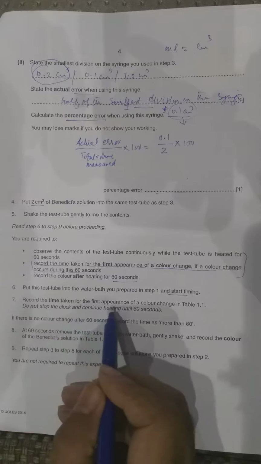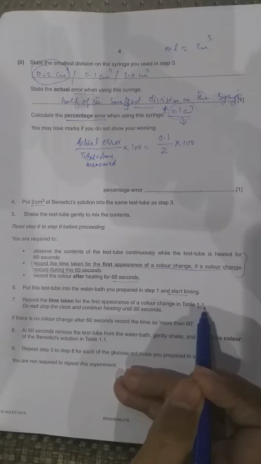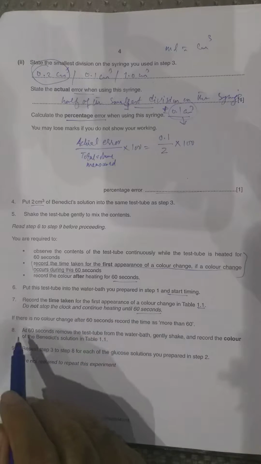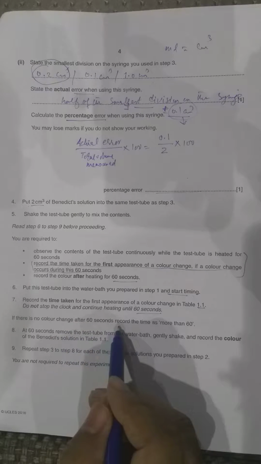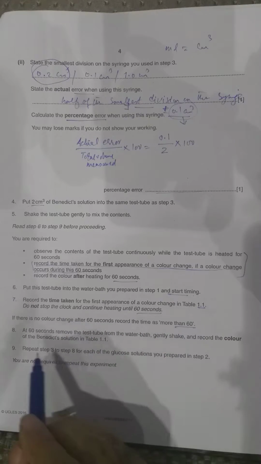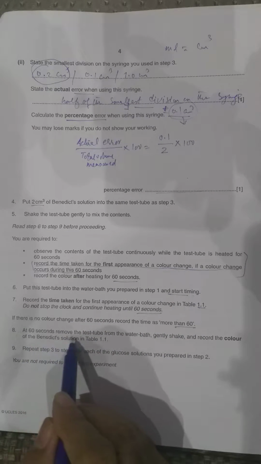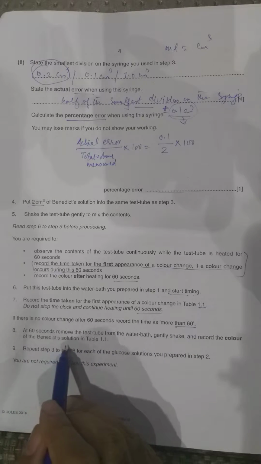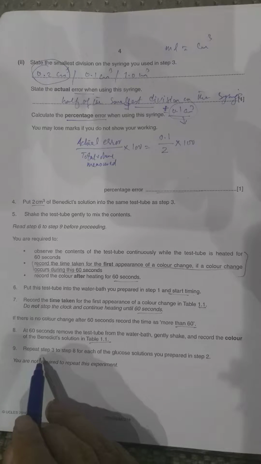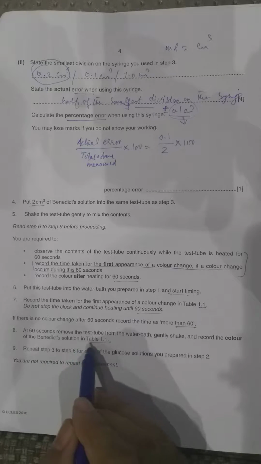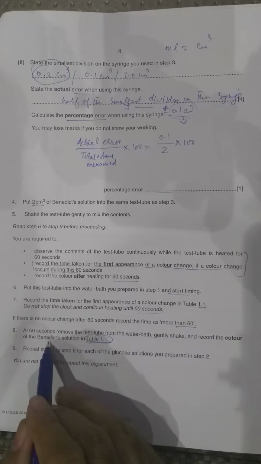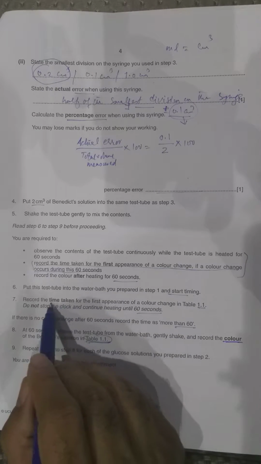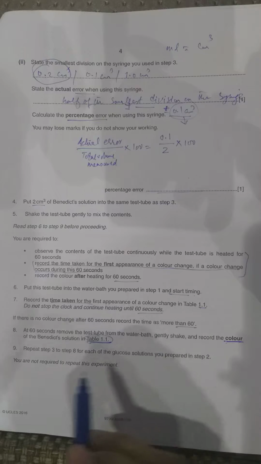Record the time taken for the first appearance of color change in table 1.1. Do not stop the clock and continue heating until 60 seconds. If there is no color change after 60 seconds, record the time as more than 60 seconds. At 60 seconds, remove the test tube from the water bath, gently shake and record the color of the Benedict solution in table 1.1. So in table 1.1, you have to record the color change, and you have to record the time taken. Okay, so you have to record two things.